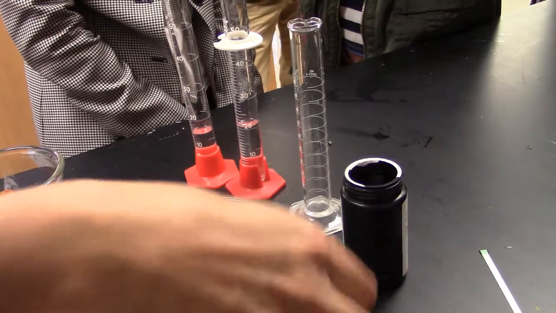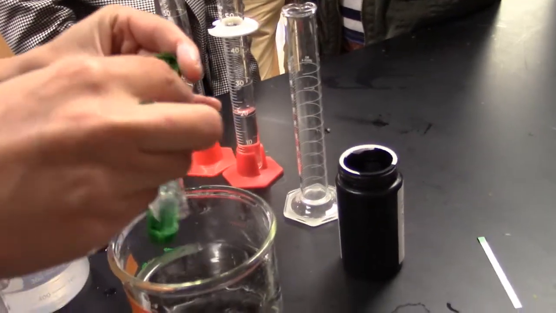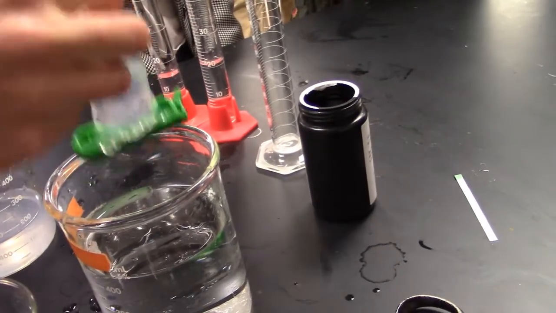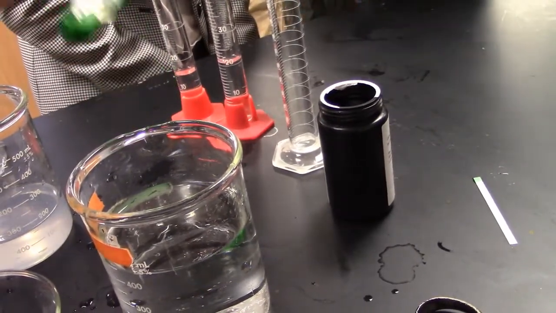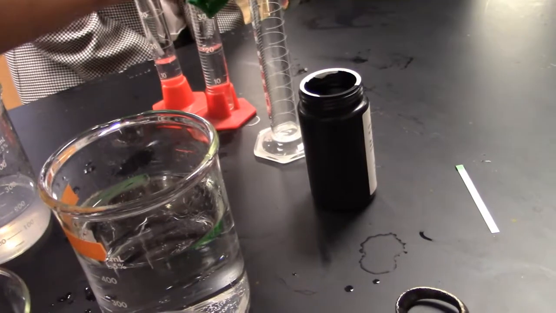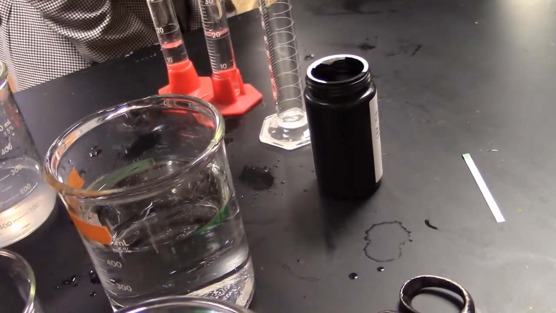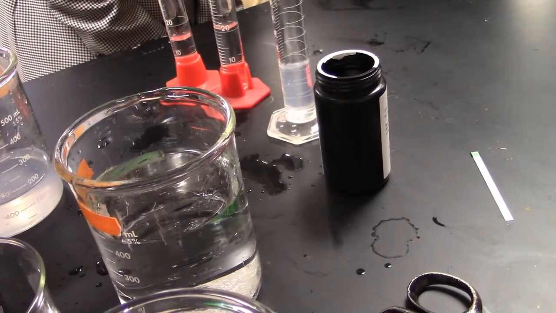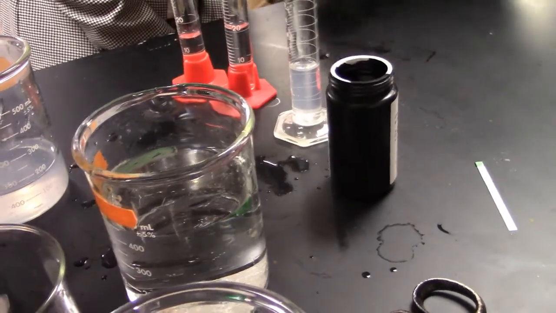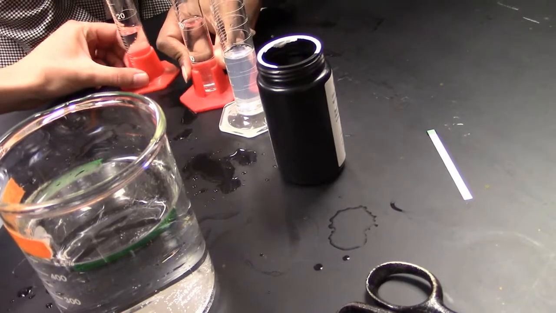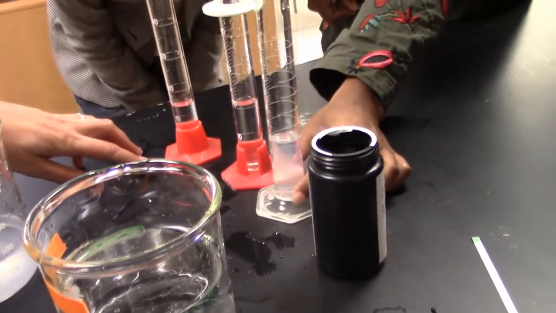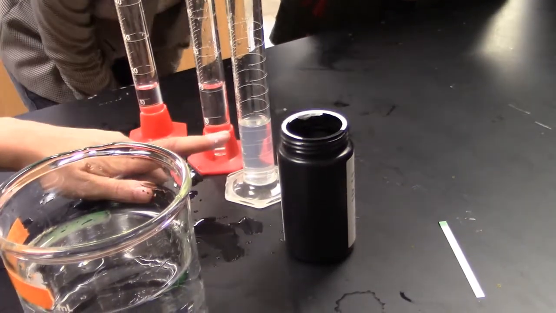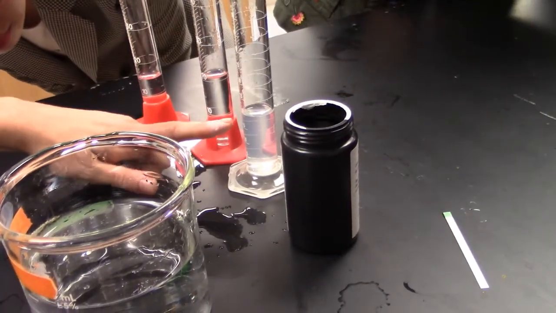And this one was hypotonic. So what should have happened to this one? Should have more. Let's see if it has more. Well, this one definitely looks like it has less, right? This one's got about 15. The tubes aren't the same, but this one's a little more than 20, this one's a little less than 20.